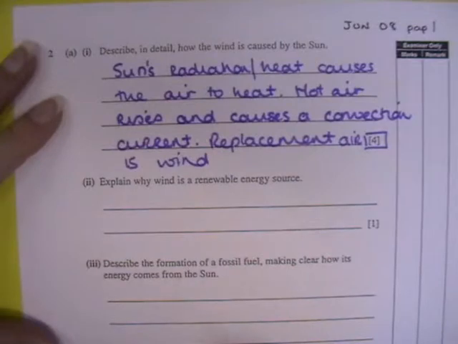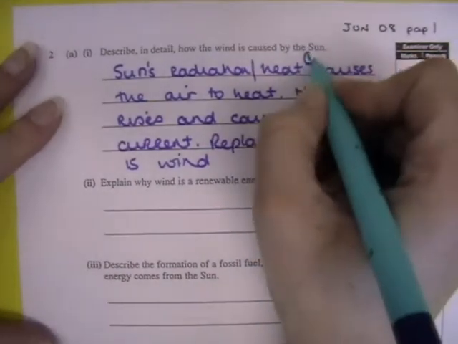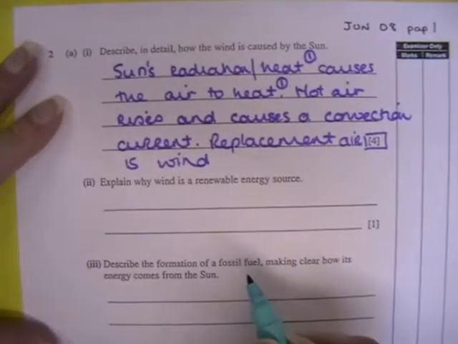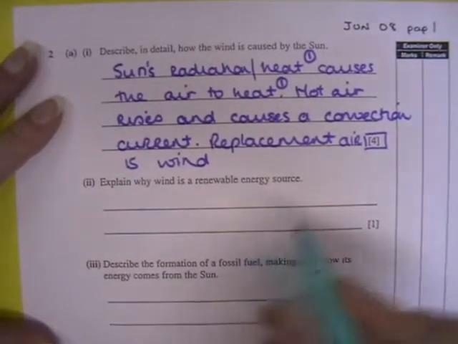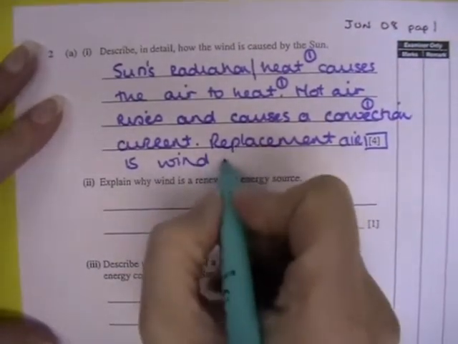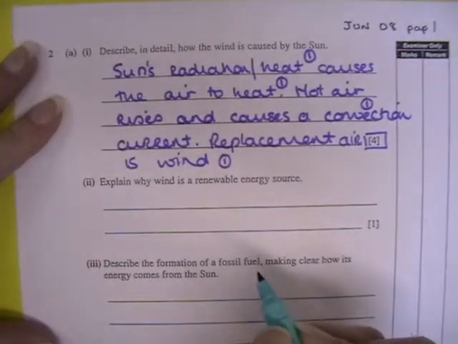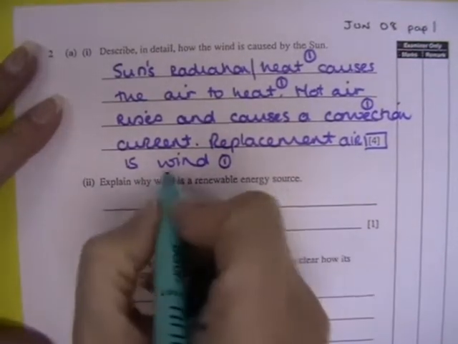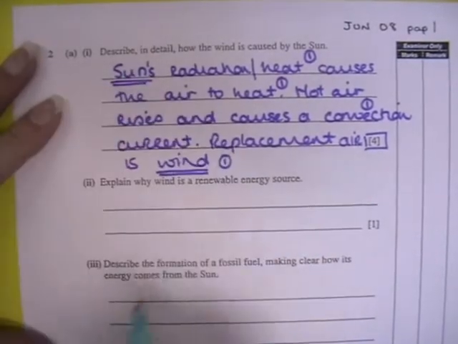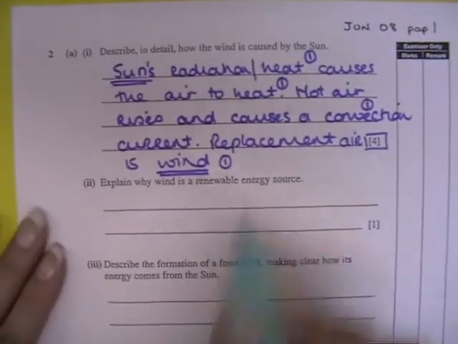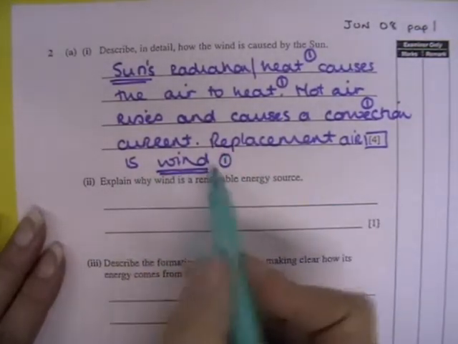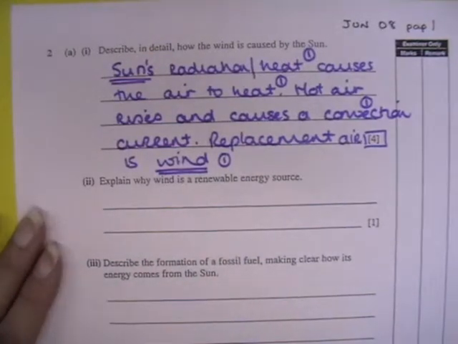Now, where do the 4 marks come from then? Well, first of all, starting with the sun's heat, then heating the air. That's 2 marks already. The hot air rising and causing a convection current is your 3rd mark, and the replacement air being identified as wind is the 4th mark. You must then link it to wind. So the link is from sun at the start to wind at the end, and you get your 4 marks in between. If you don't then actually say that the replacement air is wind, expect to get 3 marks out of the 4 there.